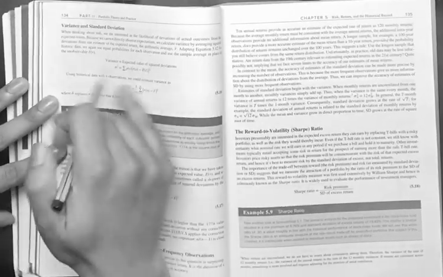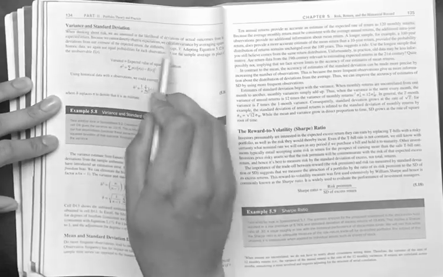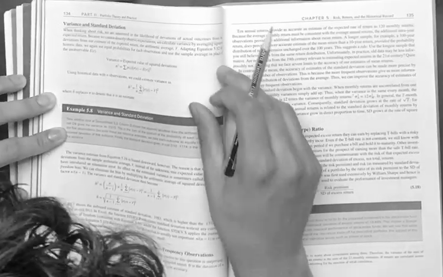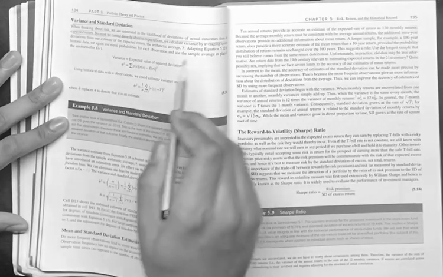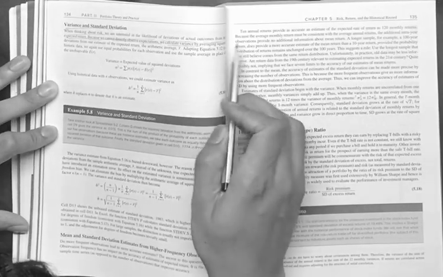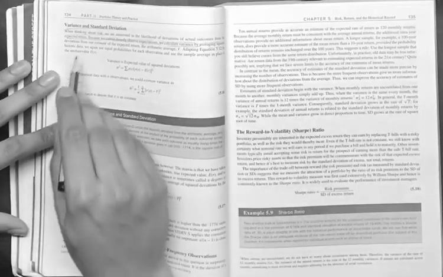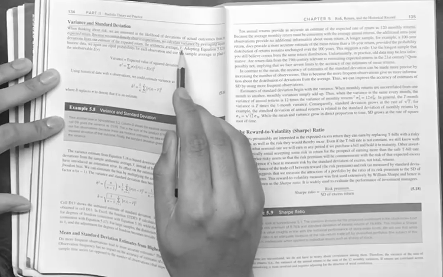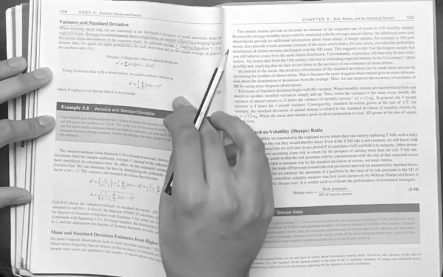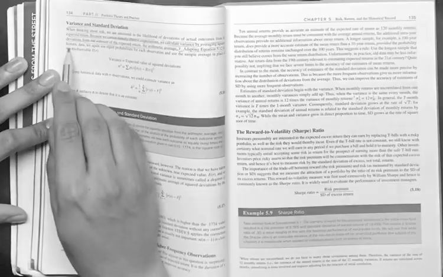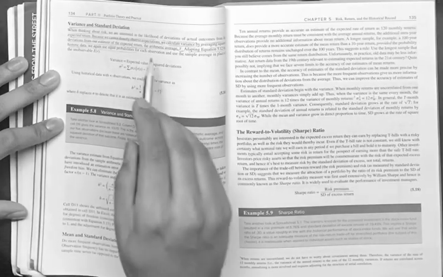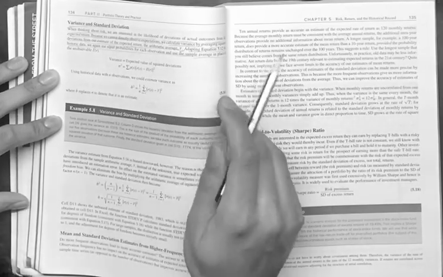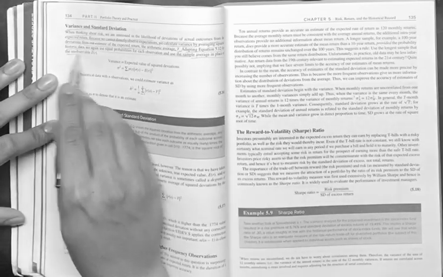Variance and standard deviation. When thinking about risk, we are interested in the likelihood of deviations of actual outcomes from the expected return. Because we cannot directly observe expectations, we calculate variance by averaging squared deviations from our estimate of the expected return, the arithmetic average R bar, adapting equation 5.12 for historic data. We again use equal probabilities for each observation and use a sample average in place of the unobservable E(r).